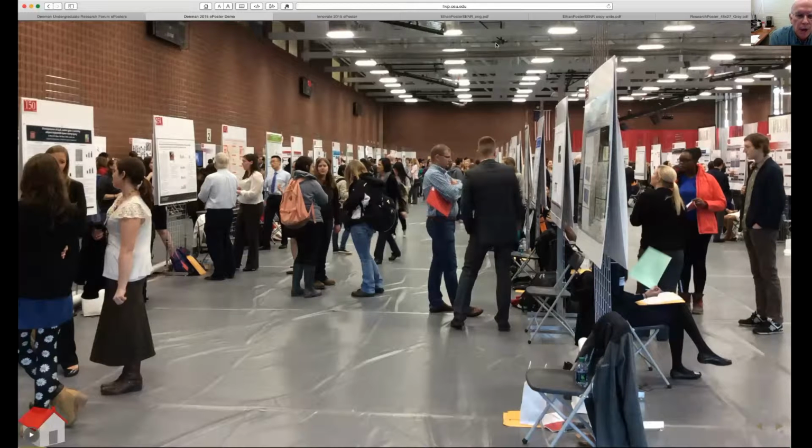In this shot of Denman from last spring, you see people with printed posters and they're standing beside it. An audience member comes up and they talk about it. It's the usual or normal professional poster interaction. What I'm proposing is a little bit different in that you won't have to do a paper printout.